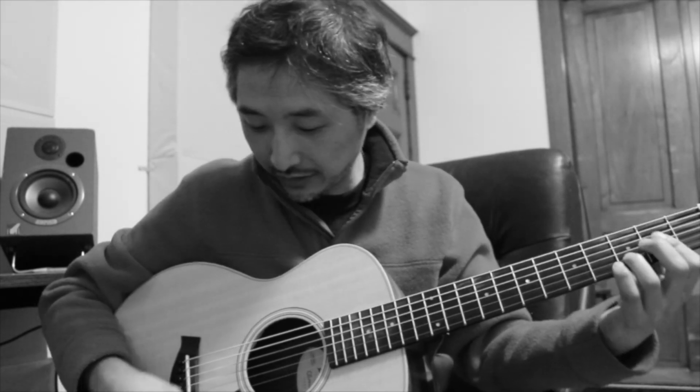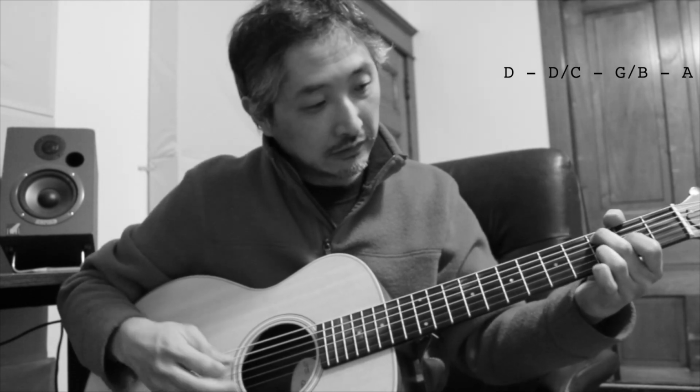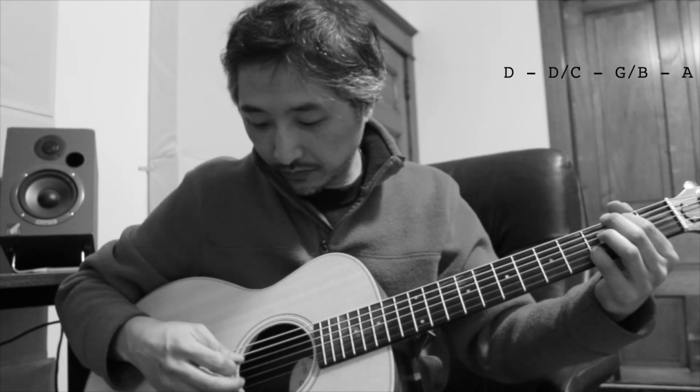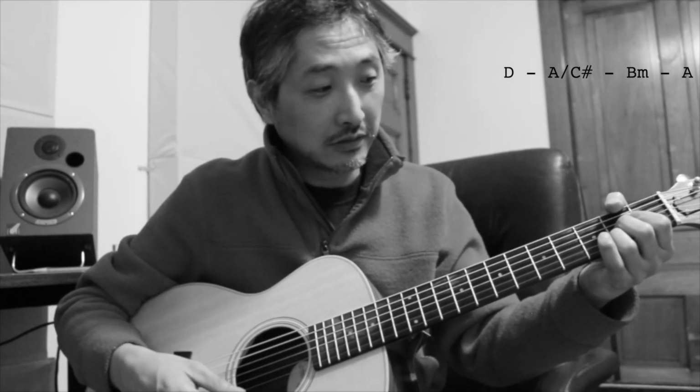I could go something like a D. And from D descending, there are a couple patterns. D and then D over C, and then G over B, and then A. Or you could do actually D and then A over C sharp, and then maybe B minor, and then back to A. Right? In any case, all those are good patterns to explore instead of just doing back and forth between the 2 chords.